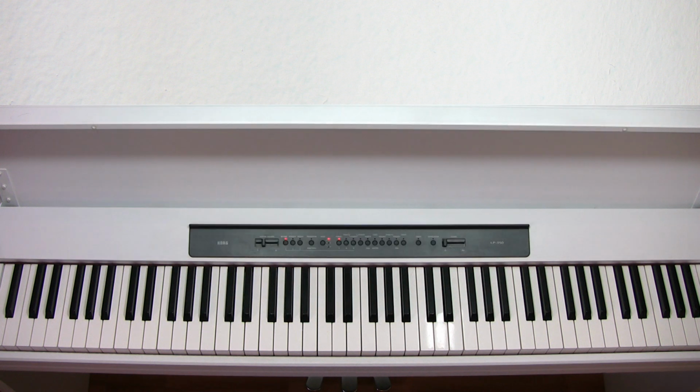Knowing all the names of the notes is essential when learning to play the piano or keyboard. For that reason, it's important that you can easily locate any note on the keyboard before moving on to part 2.